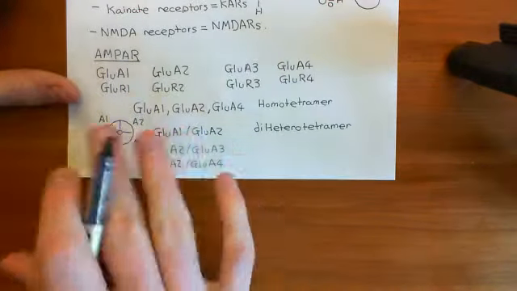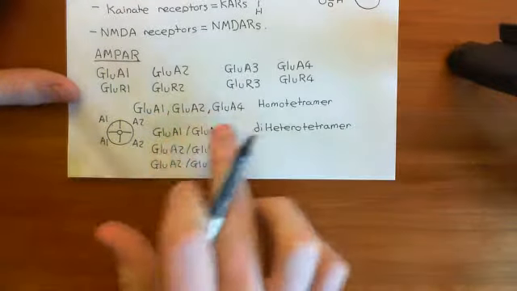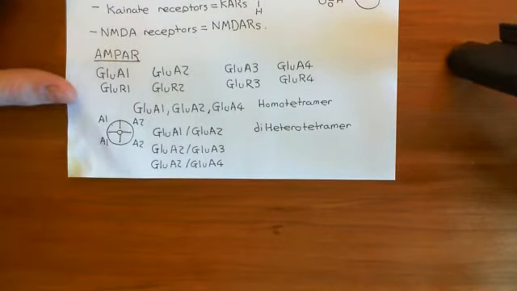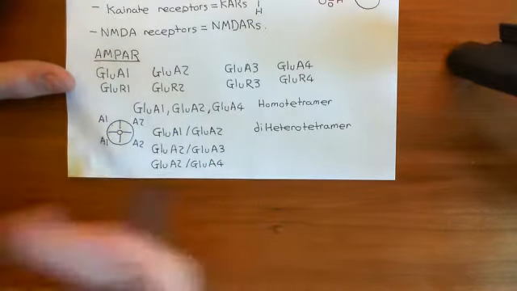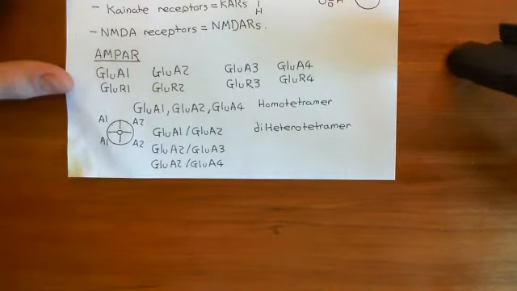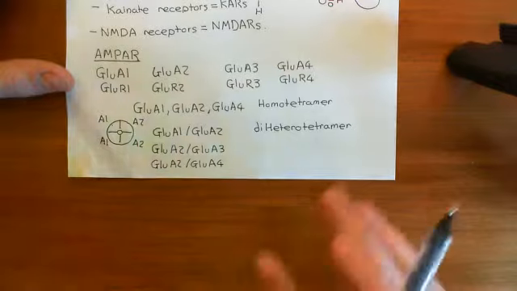So those are the different types of AMPA receptors: these homotetramers and then these di-heterotetramers. What I now want to explain to you is, when glutamate acts on these AMPA receptors, what is going to happen? What is the pore actually permeable to?